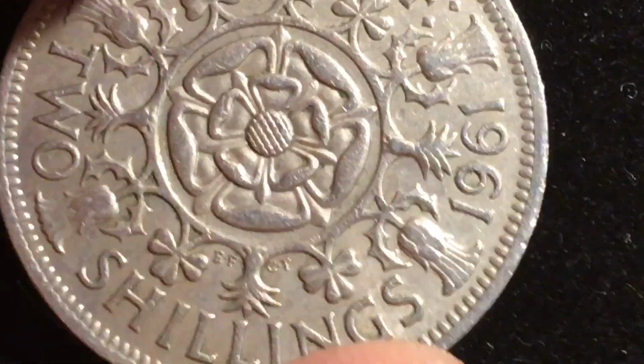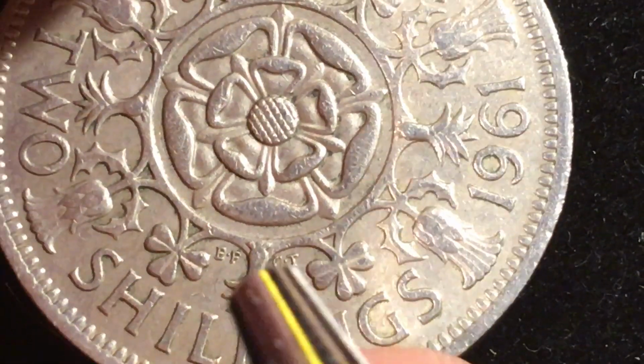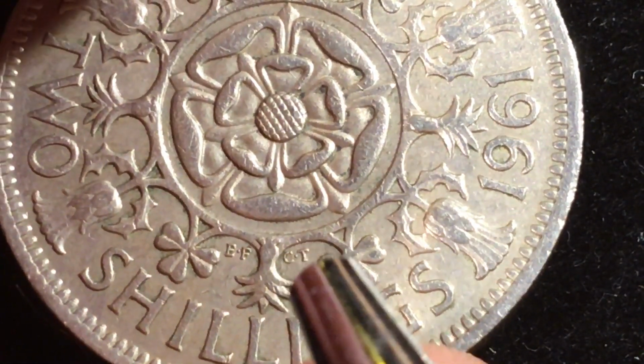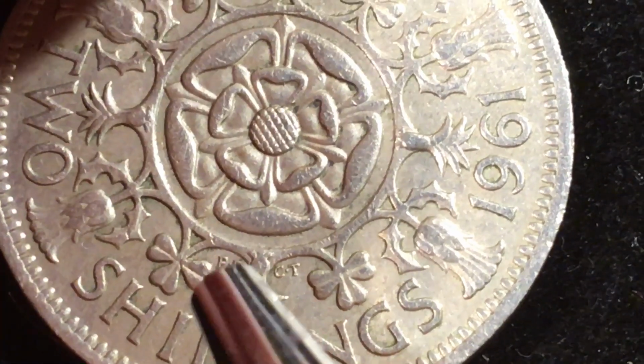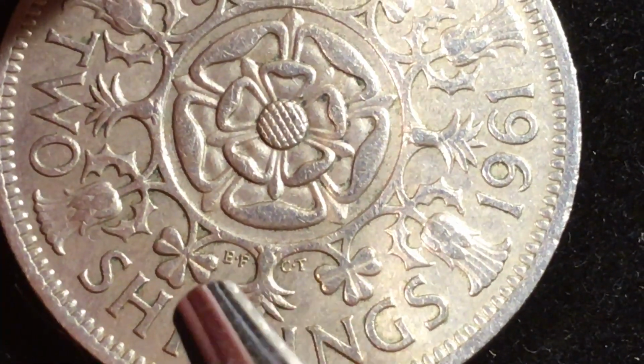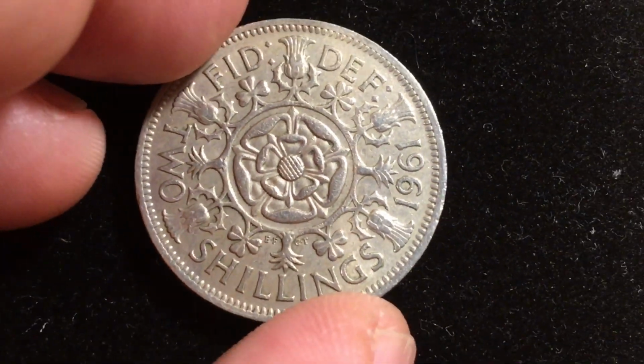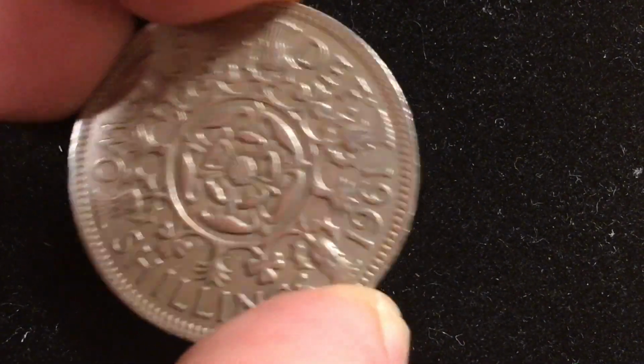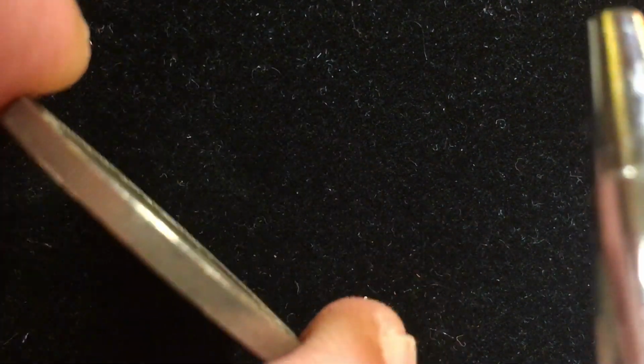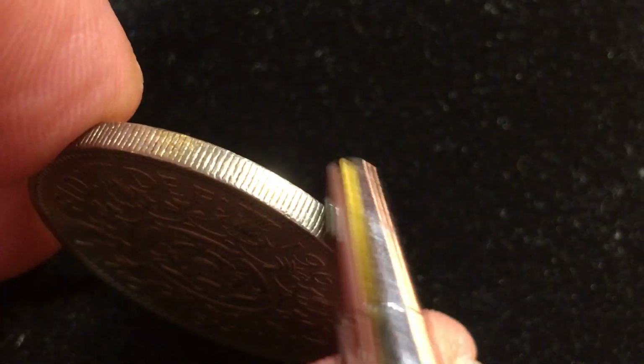And this coin, of course, is an engraving done by Cecil Thomas, and you see the CT right there, and Edgar Fuller on the left. So the EFCT reverse on this 2 shillings coin. If we tip it up on the edge, we see that it has a reeded or milled rim.